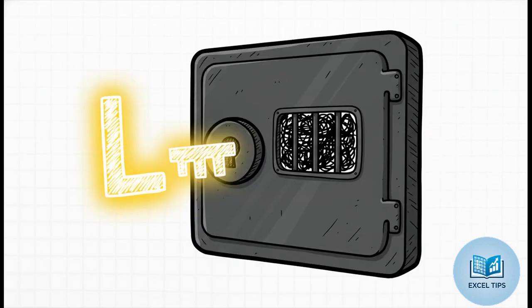But what if I told you there's a secret weapon? A simple, elegant formula that's built right into Excel, designed to solve this exact problem in like seconds. It's time to meet the LEFT formula. This is the key that's going to unlock all that messy data.